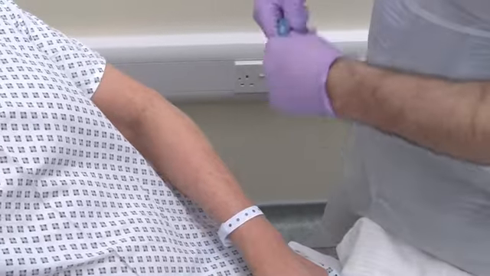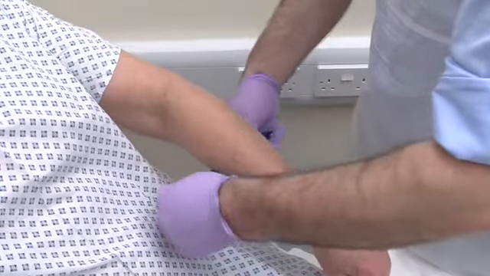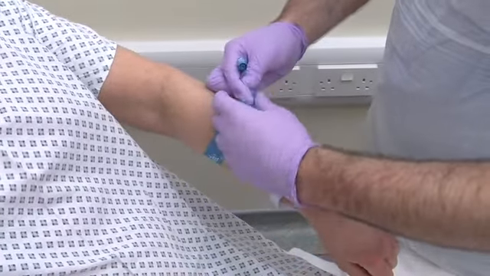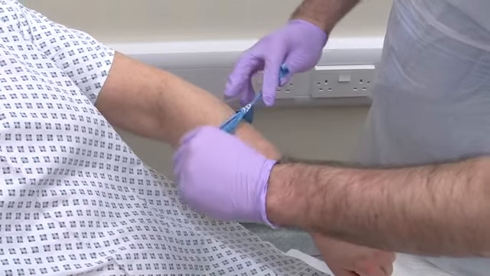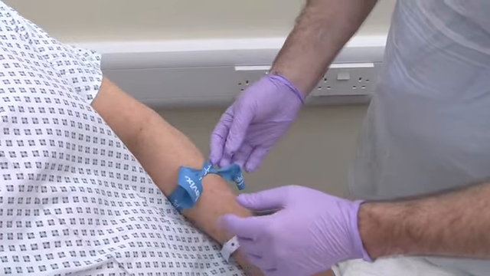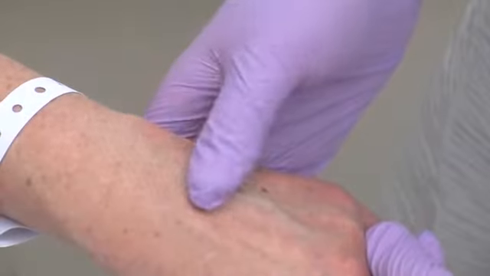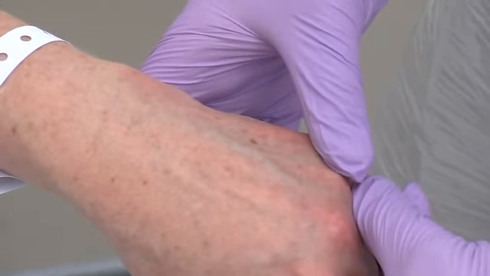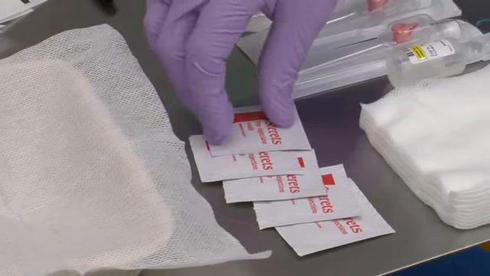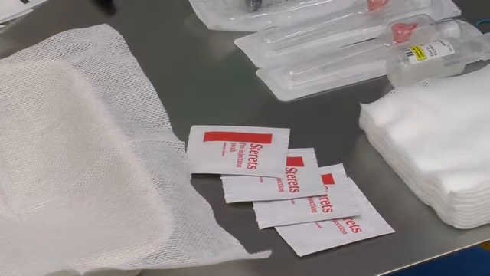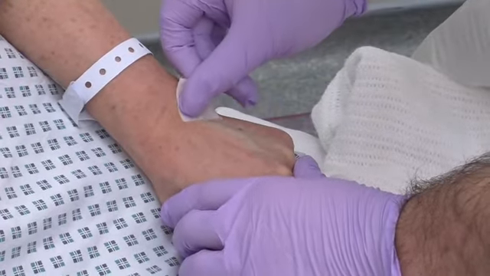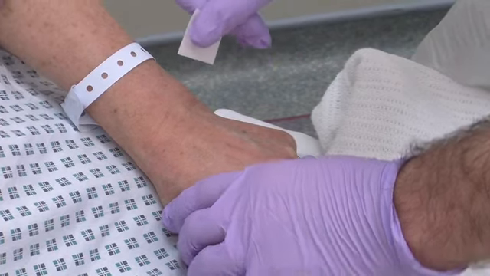Begin by applying a tourniquet to the patient's arm. Inspect and feel for veins at an appropriate site. The basilic vein is used here. Cleanse the area around the vein thoroughly using an antiseptic wipe. Allow 30 seconds for the area to dry.